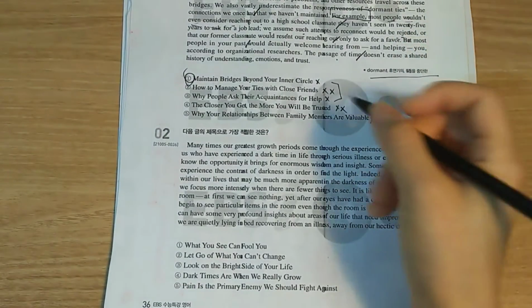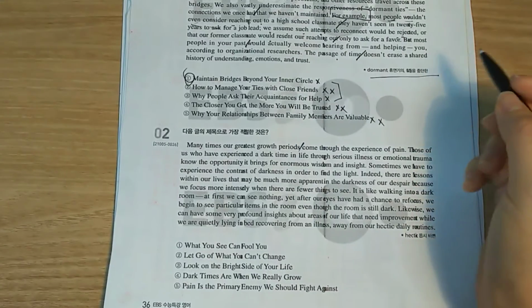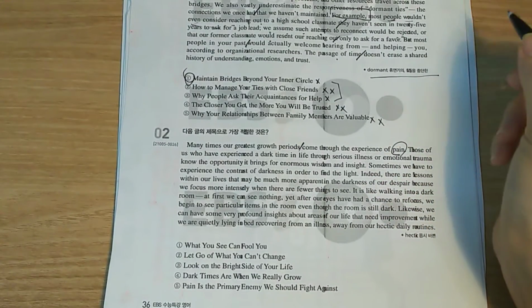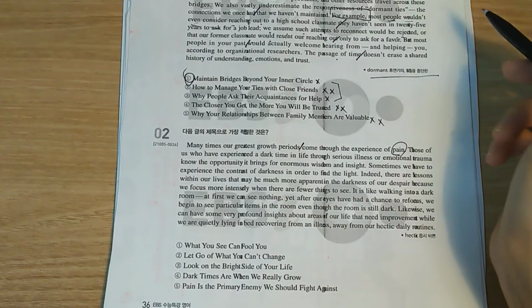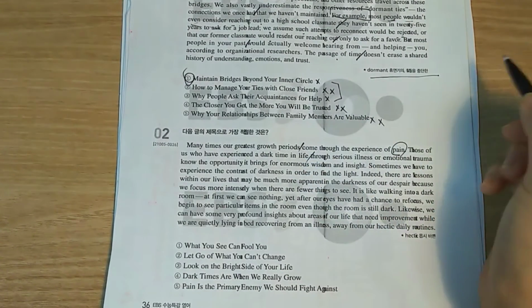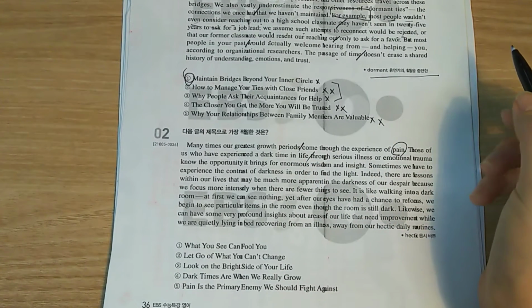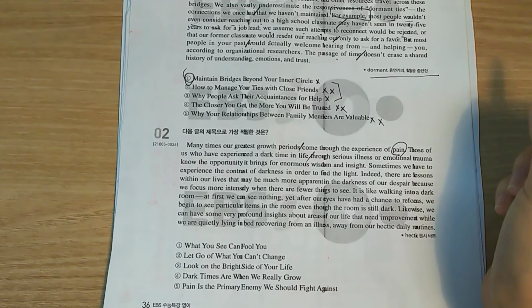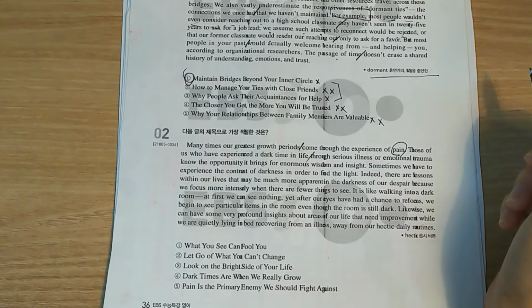Many times our greatest growth periods come through the experience of pain. Those of us who have experienced a dark time in life through serious illness or emotional trauma know the opportunity it brings for innermost wisdom and insight. Sometimes we have to experience the contrast of darkness in order to find the light. Indeed, there are lessons within our lives that may be much more apparent in the darkness of our despair because we focus more intensely when there are fewer things to see.